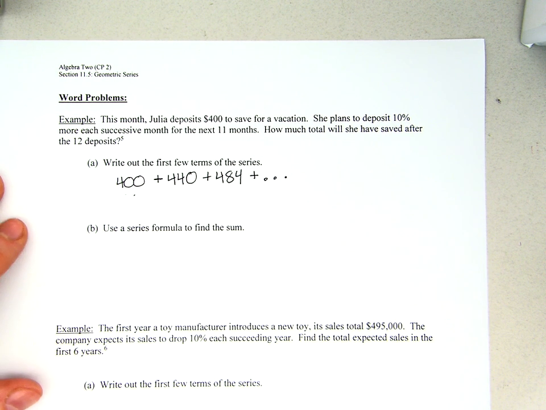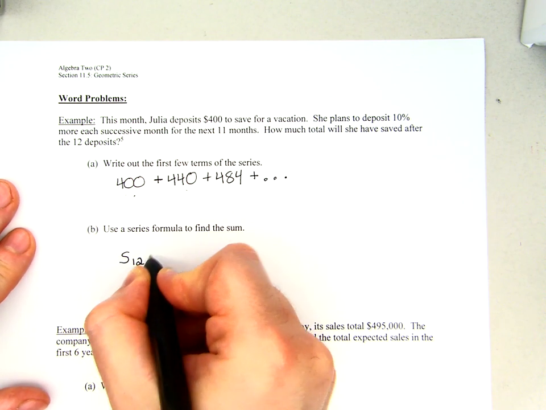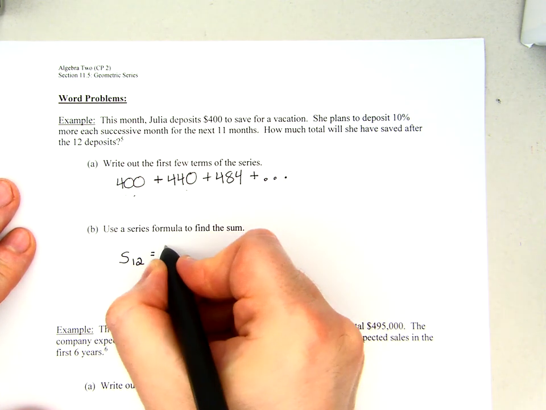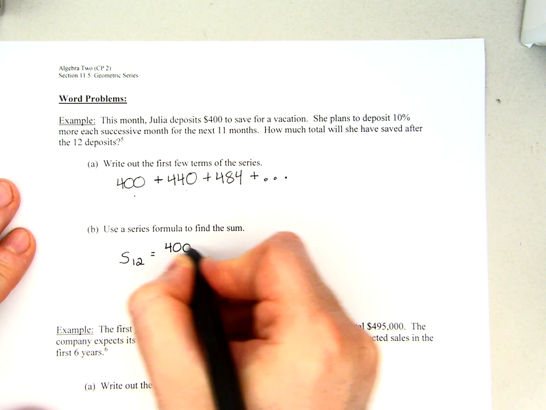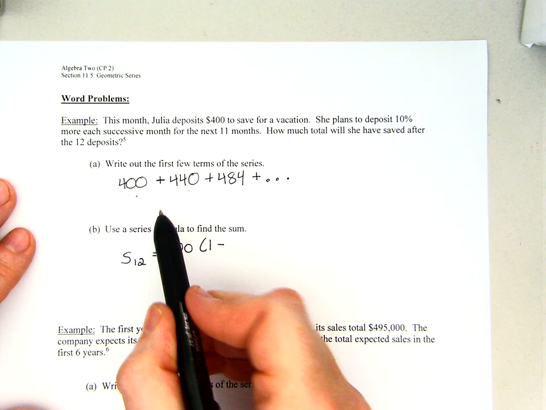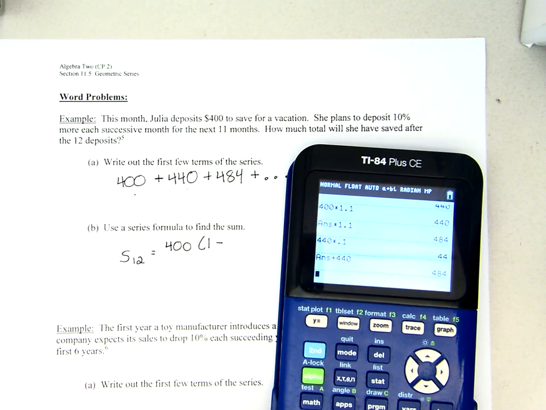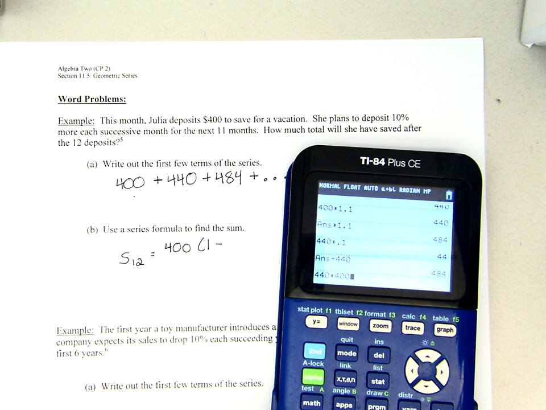This is a geometric series because each term is some number times the previous term. I want to find the sum of my 12 terms. I'm going to take A1, which is 400, times 1 minus. I need to find my common ratio, what you're multiplying by each time. I could go and do my second term divided by my first term, 1.1.